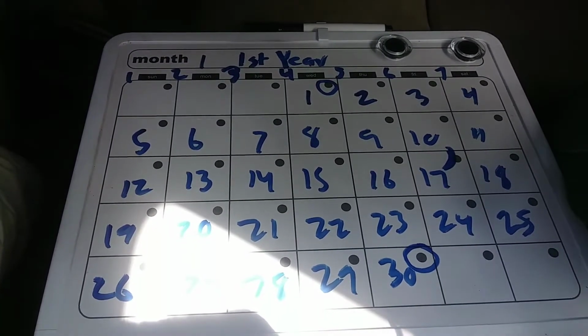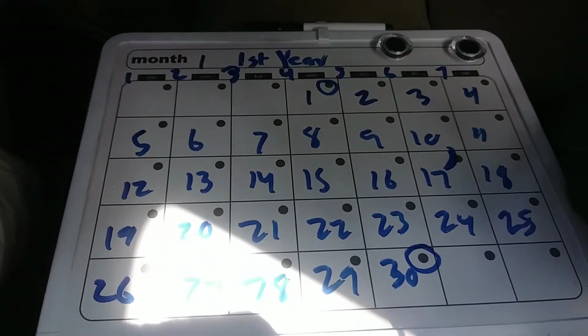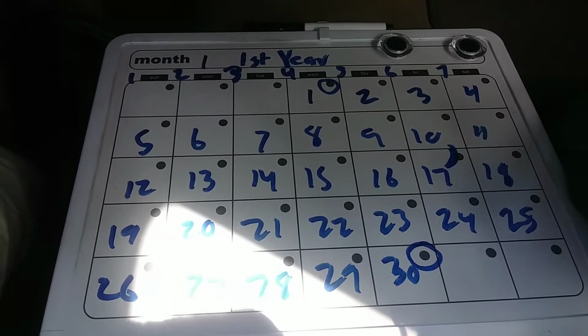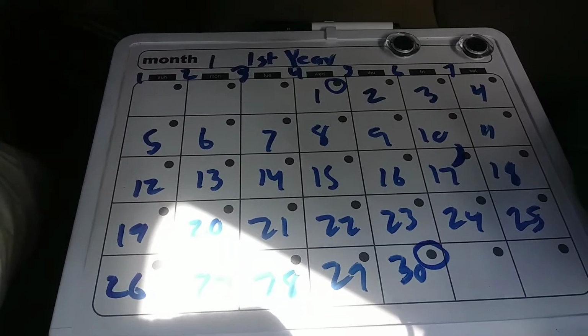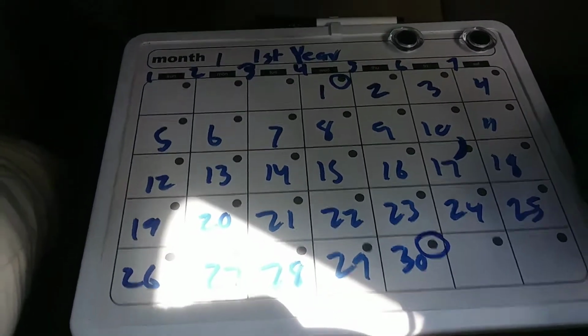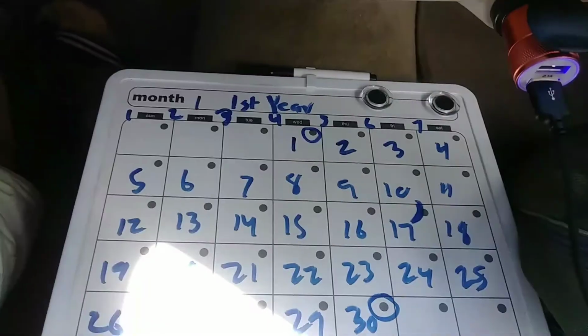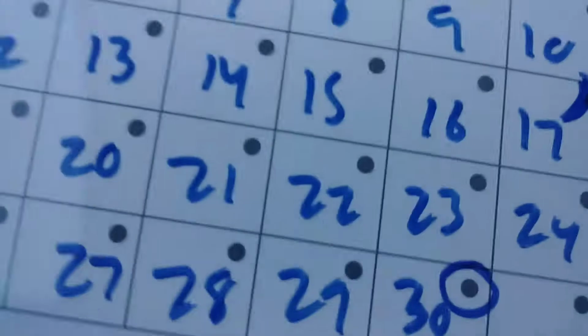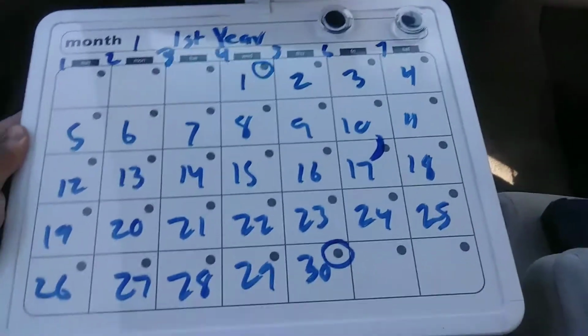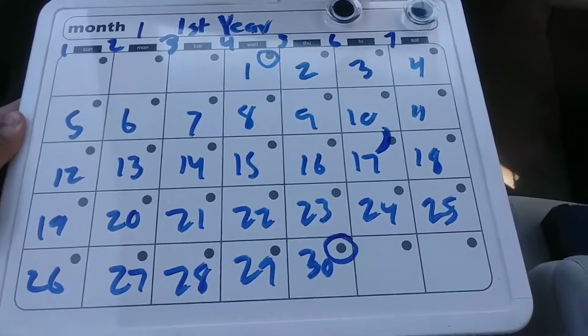That actually makes sense because for the first, fourth, seventh, and 10th months, interestingly enough, that is also when this pattern in the calendar can be seen. This happens for the first, fourth, seventh, and 10th months.